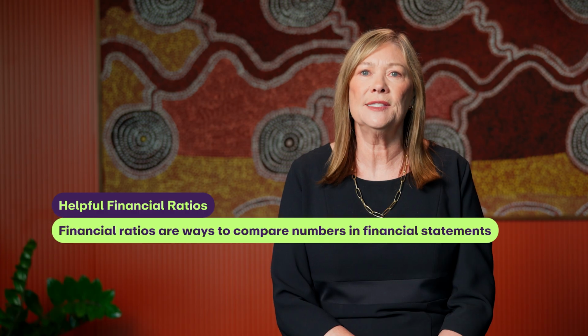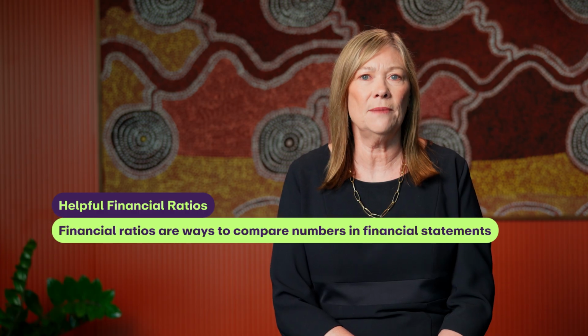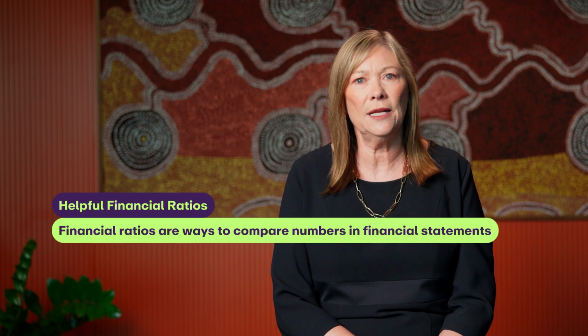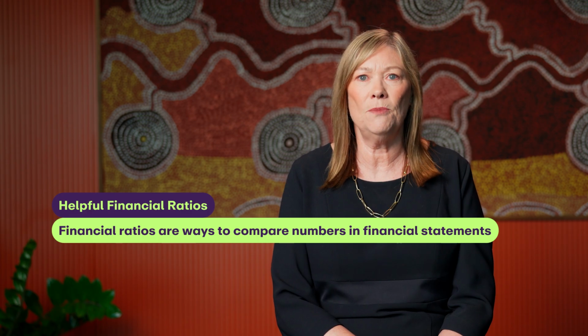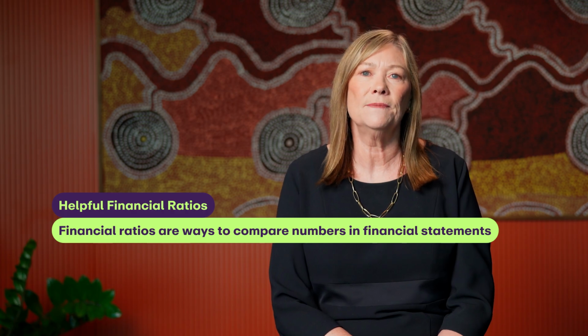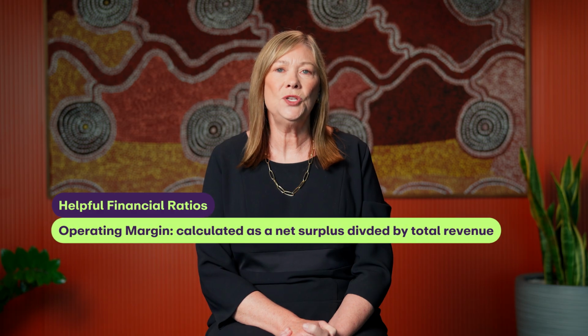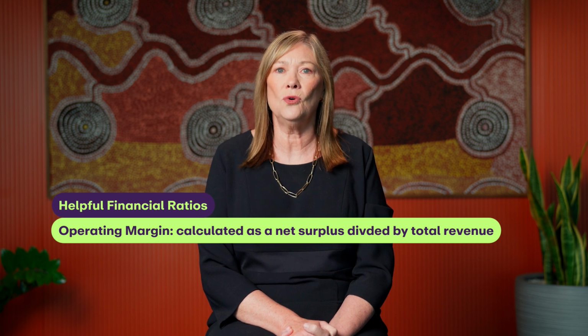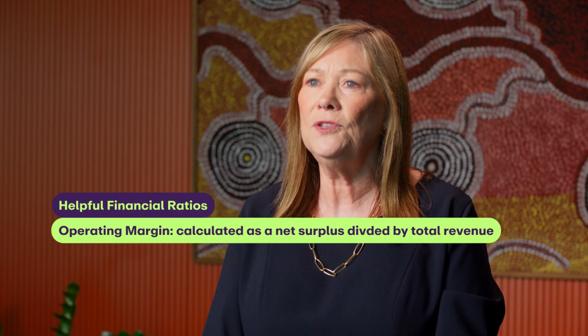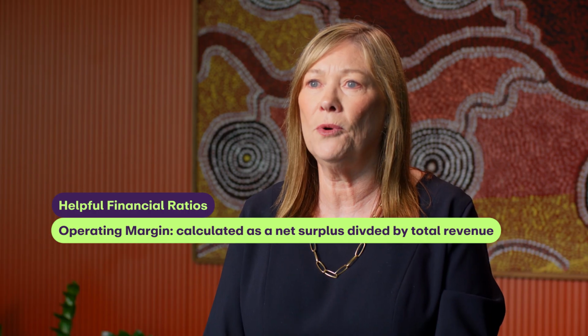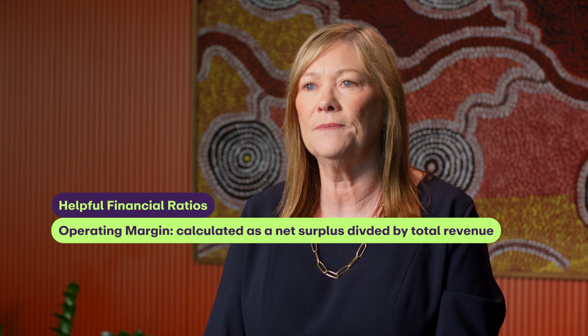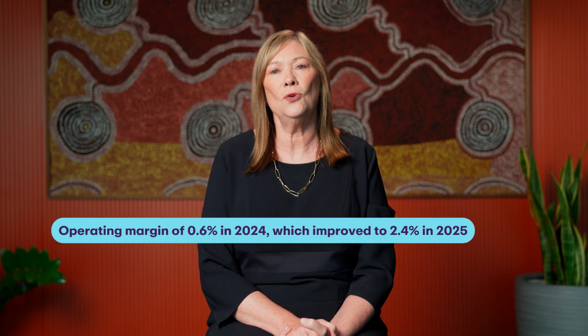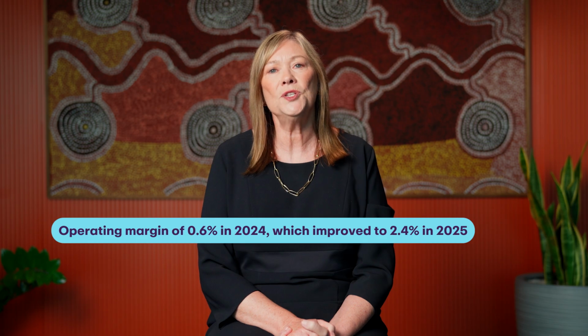A financial ratio is simply a way to compare 2 numbers in the financial statements, and they assist you to spot trends quickly. For example, is a particular ratio better or worse this year than last? First, operating margin, which is calculated as the net surplus divided by total revenue. In other words, what percentage of revenue is retained as a surplus after all expenses are accounted for. It's helpful to track this percentage over time to see whether the operations are becoming more or less efficient. Creative Arts Limited has operating margin of 0.6% in 2024, which improved to 2.4% in 2025.